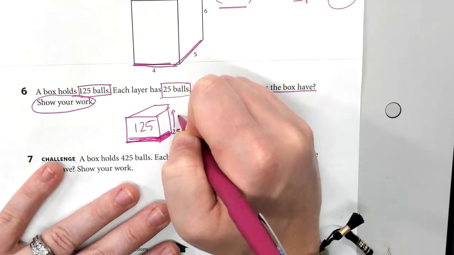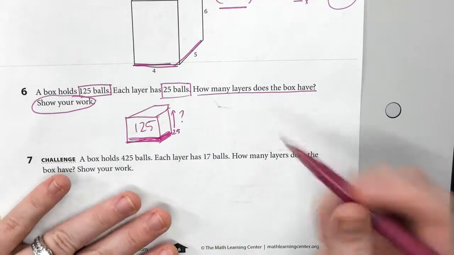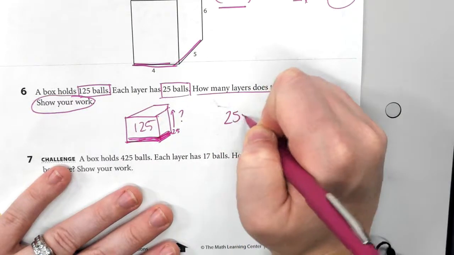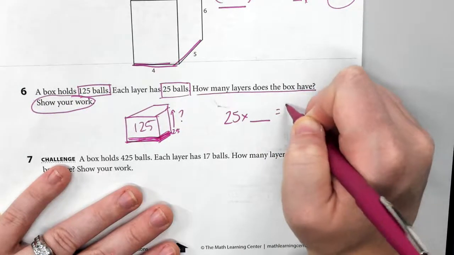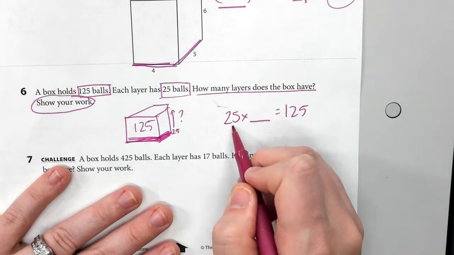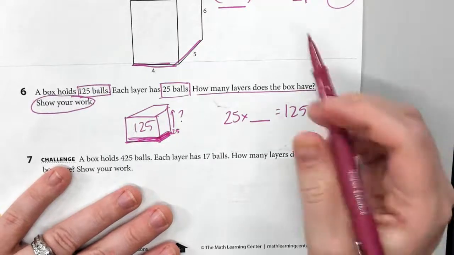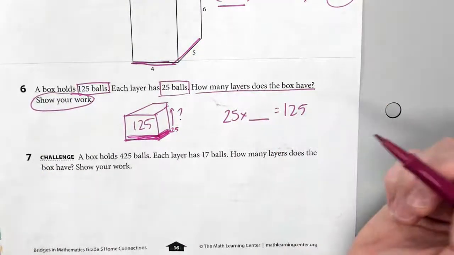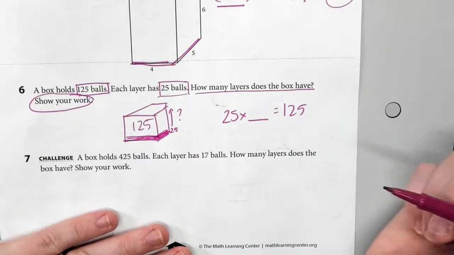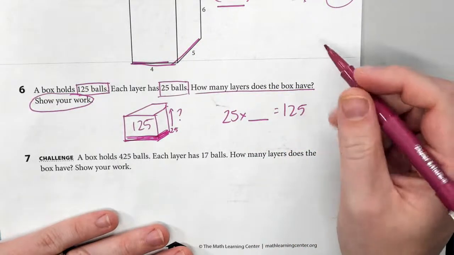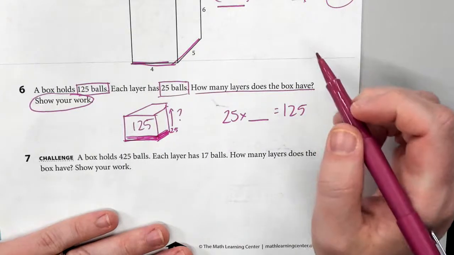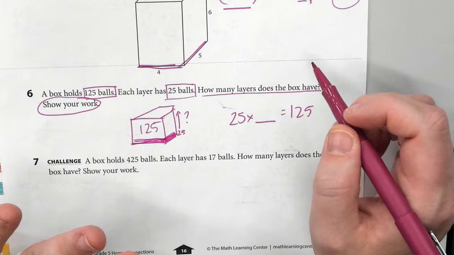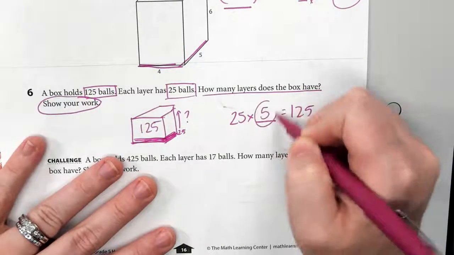So how many layers are there? How many 25s equal 125? So I have each layer of 25. How many layers are there to equal 125? I love multiplying by 25 because you know me, I like to think of quarters. How many quarters does it take to equal $1.25 or 125 cents? 4 quarters equals $1 or 100. Yeah, it's 5 quarters, and I'm going to circle it.